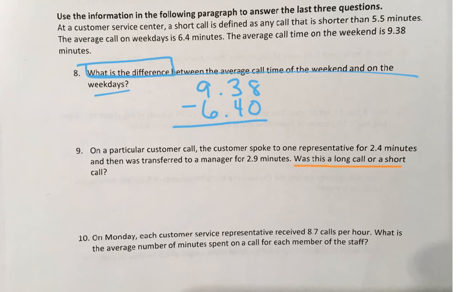So here's your question. Circle your numbers. We also need to know what is a short call classified as, and it appears as a short call is defined as any call that is shorter than 5.5 minutes. Was this a long call? Now there's not really any keywords here, but we need to know what they were combined. So we need to know how long the customer was on the phone. So you're going to add those two numbers together. And then you will need to see, is it greater than or less than 5 5/10 minutes?